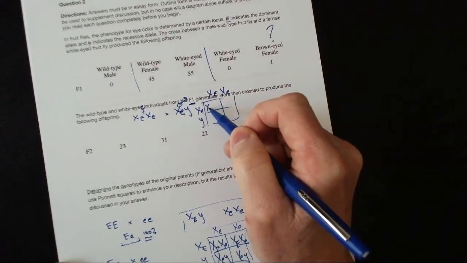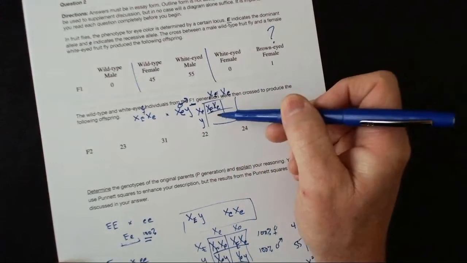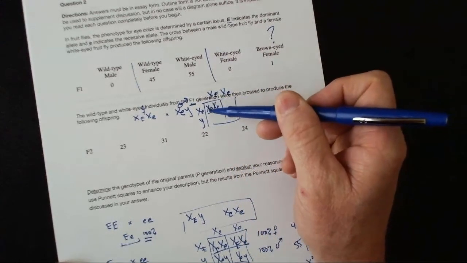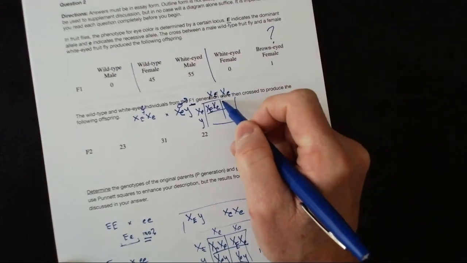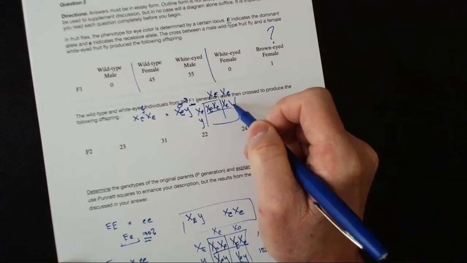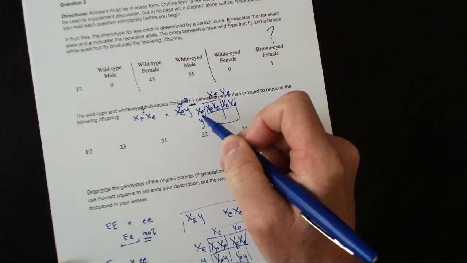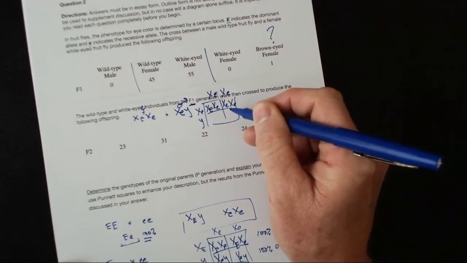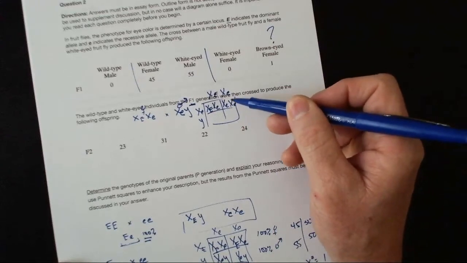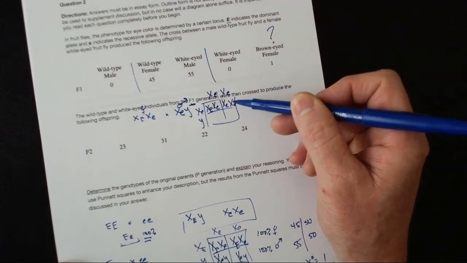Well, look what we have here. Capital E, lowercase e, that's a female, so that would be phenotypically wild. This, the X chromosome from dad that has the recessive, and the X chromosome from mom that's got the recessive, and so that's a double recessive, which means that this one is going to show the recessive characteristic, so that will be a white-eyed female.